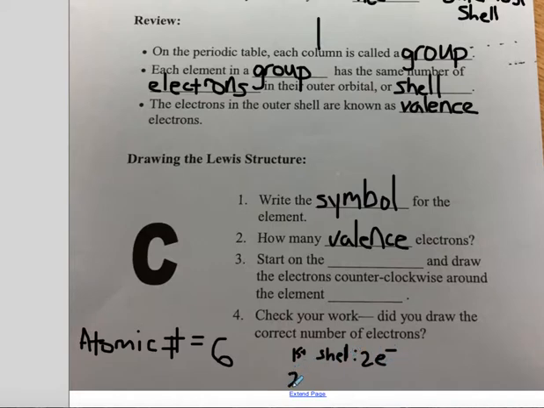The second shell has six electrons in total. I used 2 in the first shell. That leaves me 4 for the second shell. 4 plus 2 is 6, so I used them all. Since this is my outer shell, these become my valence electrons.